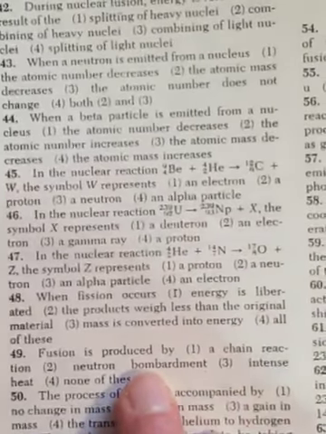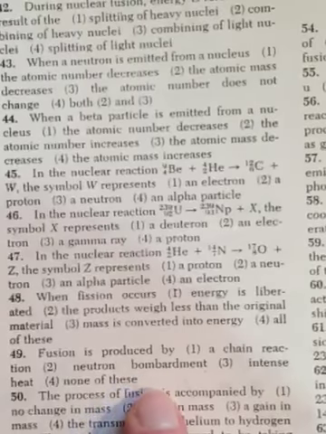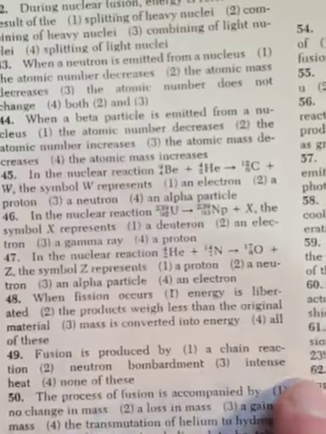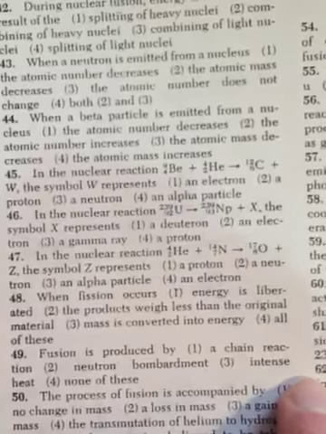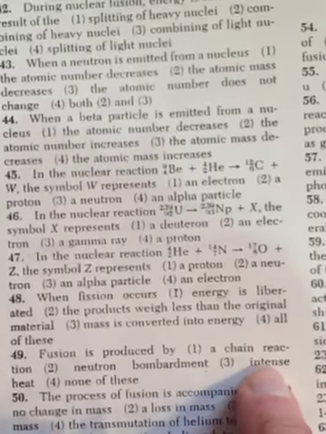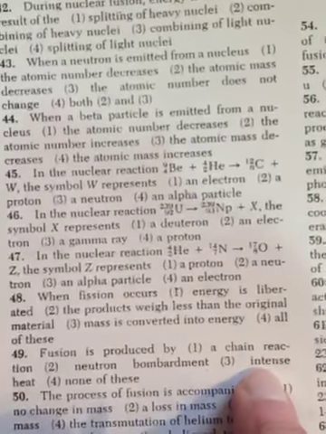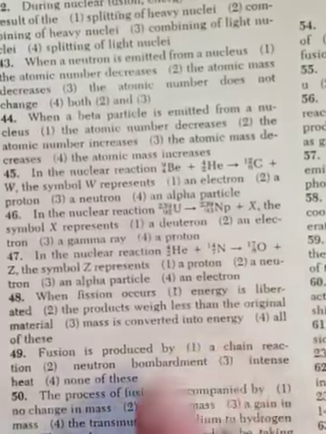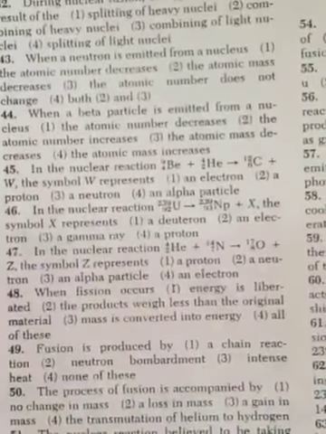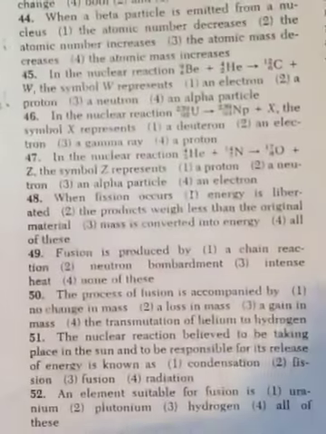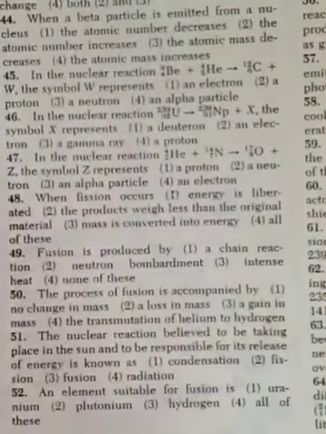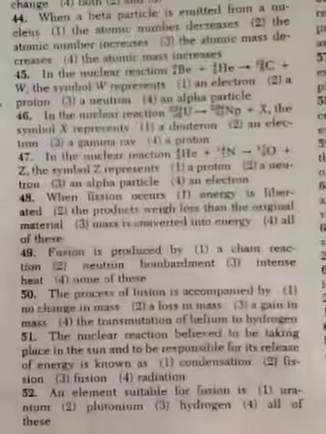Fusion is produced by chain reaction, nuclear bombardment, intense heat, none of these. I'd probably go with none of these because you need intense heat, but you need more than that. So if you only have intense heat, fusion is not going to happen. You need intense heat, dense material, and a long period of time.